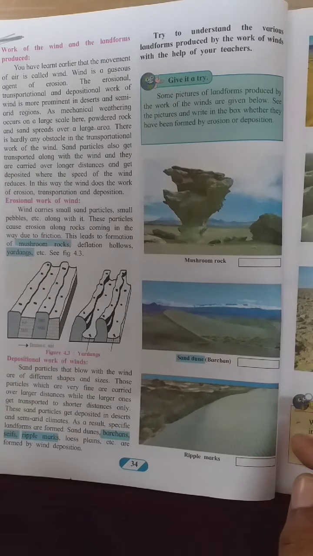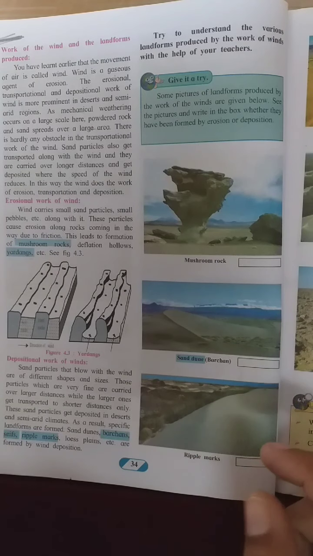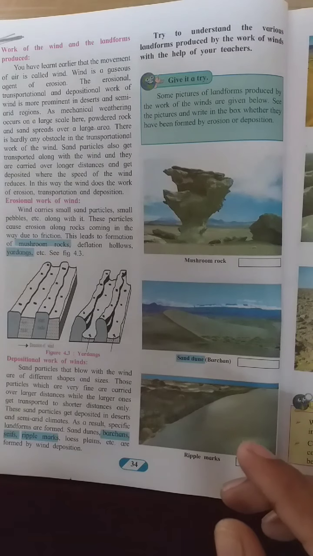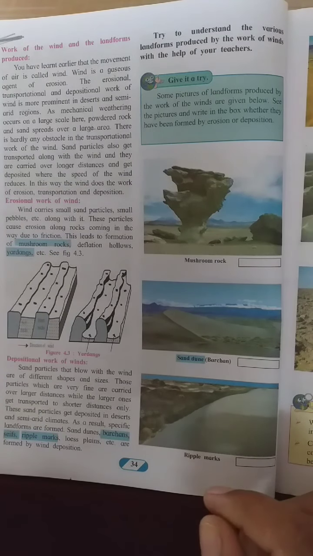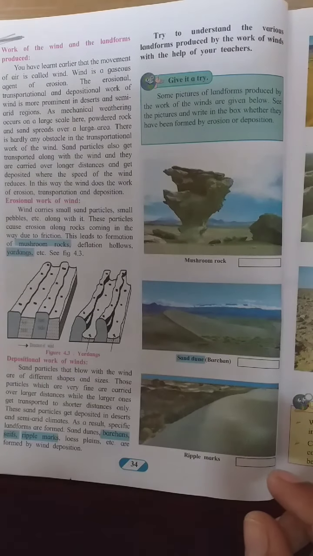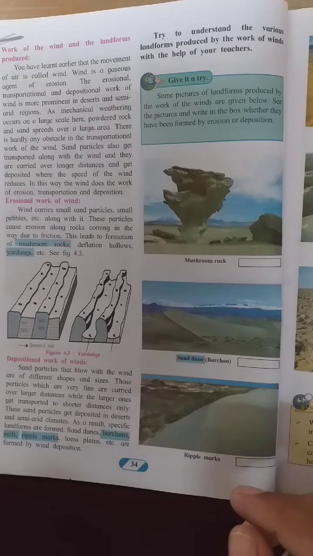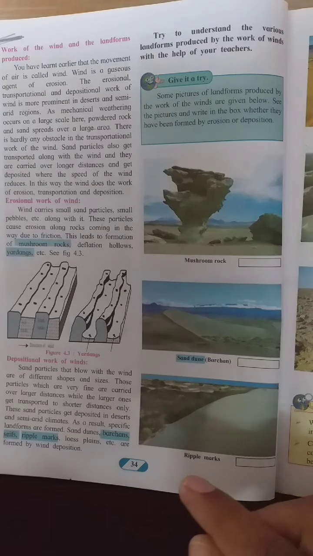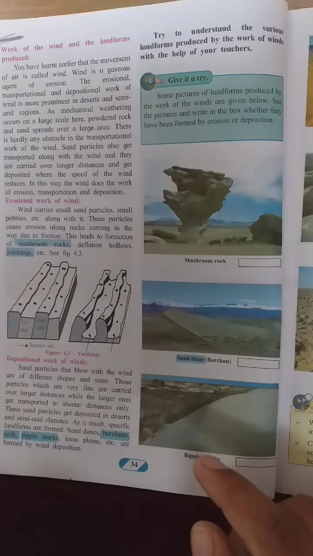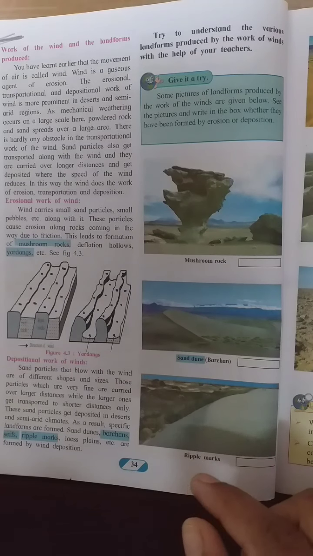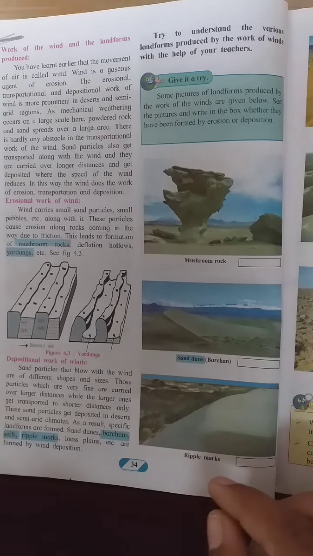Depositional work of winds. Erosional work we saw. Now depositional. Sand particles that blow with the wind are of different shapes and sizes. Those particles which are very fine are carried over larger distances. Why? Because they are lighter. While the larger ones get transported to shorter distances only because of their weight. These sand particles get deposited in deserts and semi-arid climates. As a result, specific landforms are formed. Sand dunes, barchans, ripple marks, loess plains, etc. are formed by wind deposition.